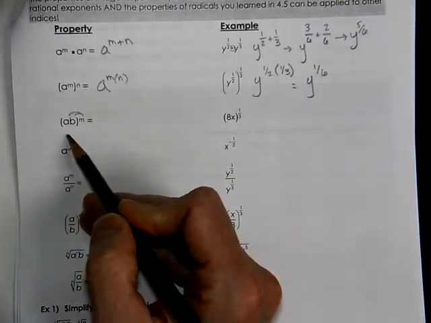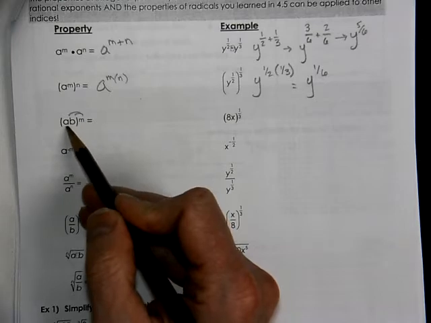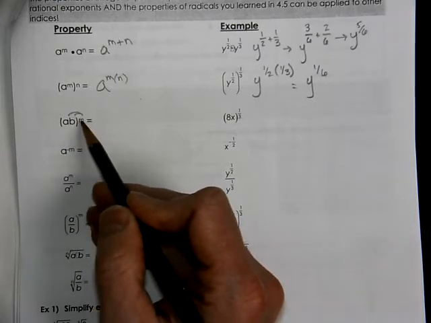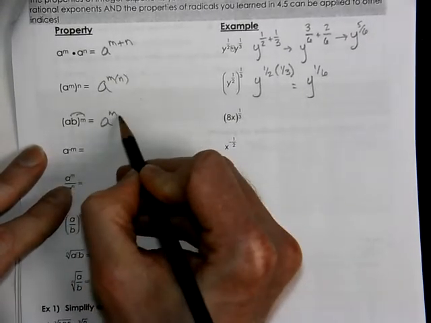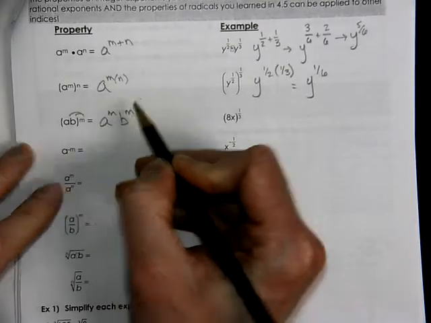This is a monomial. There is not a plus in between the a and the b, so you can distribute the m through. That would be a to the m power and b to that same m power.